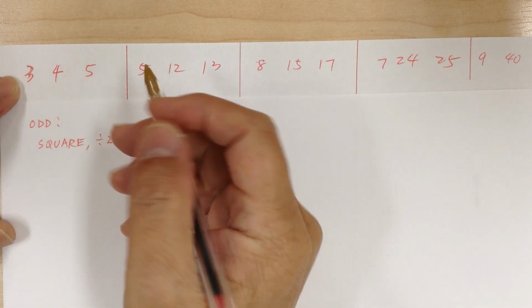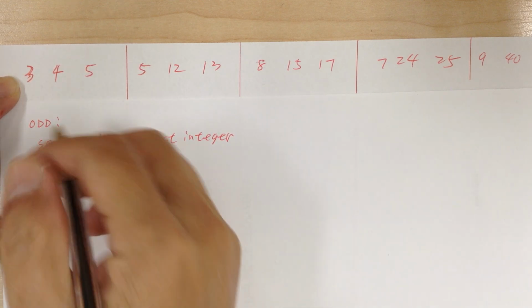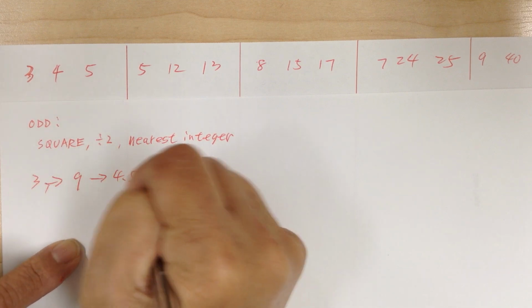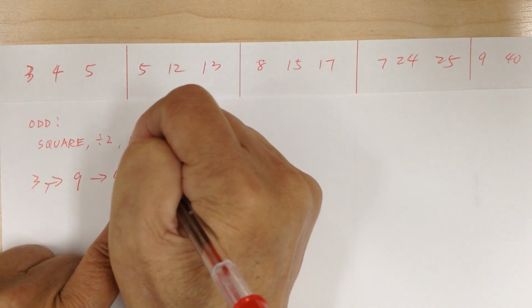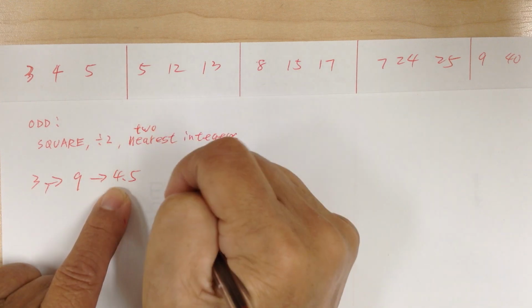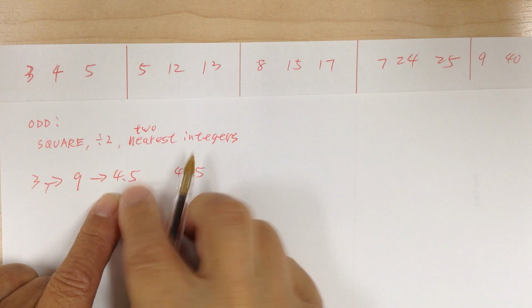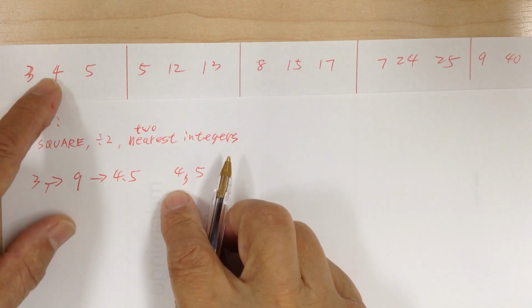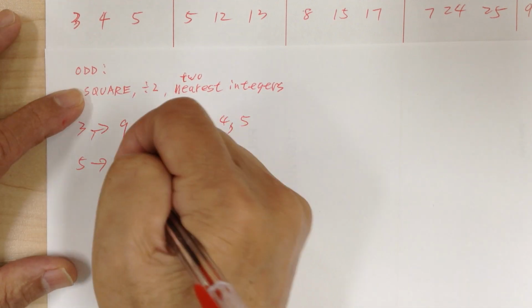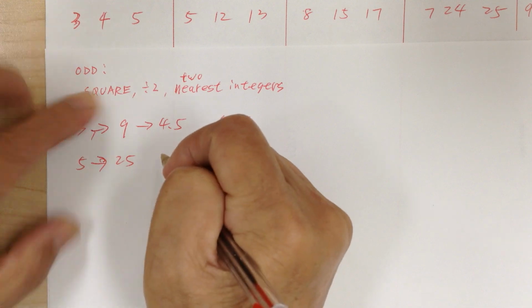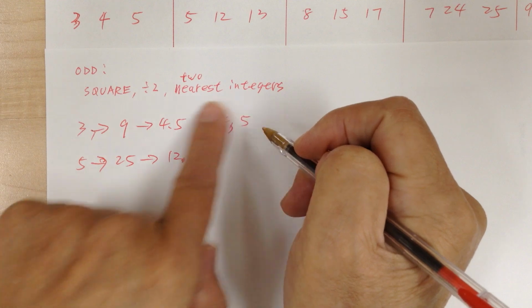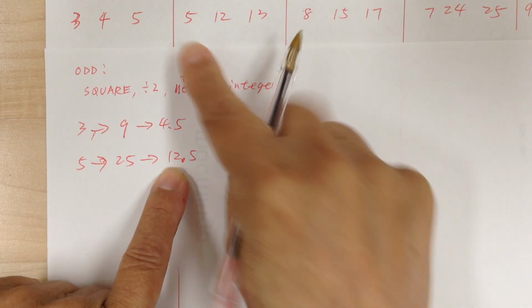So for example, if you have a 3, you square, it becomes 9, and you divide by 2, you get 4.5, and you get the two nearest integers. So the two nearest integers would be 4 and 5, right? So 3, you get 4 and 5. Now if you try 5, you square, you get 25, divide by 2, you get 12.5. The two nearest integers would be 12 and 13. See, 5, 12, and 13.